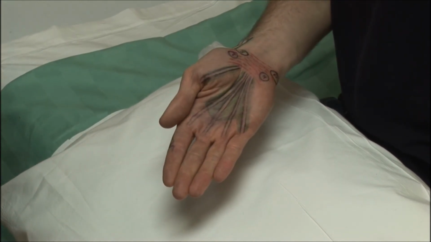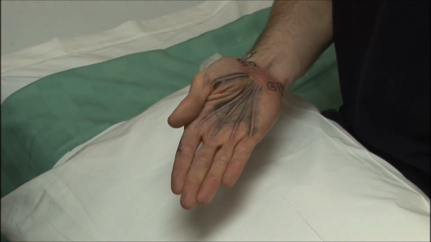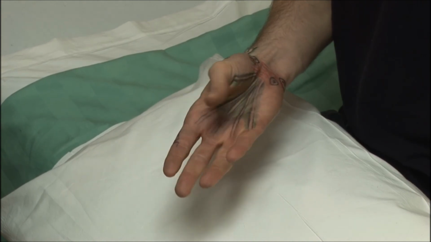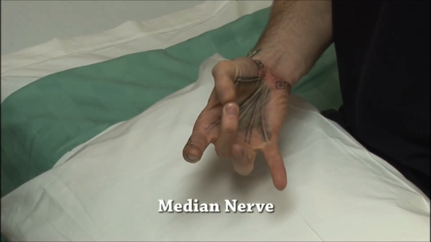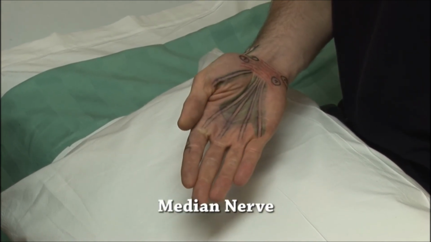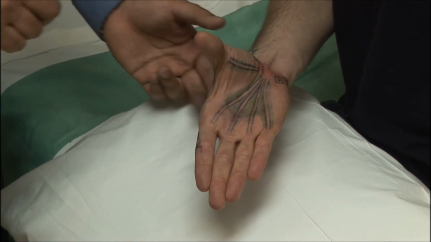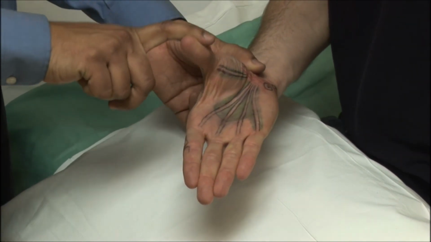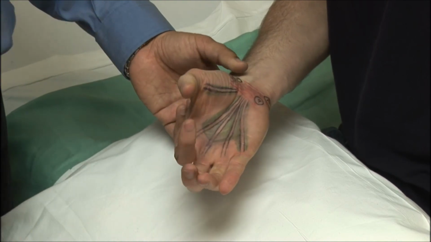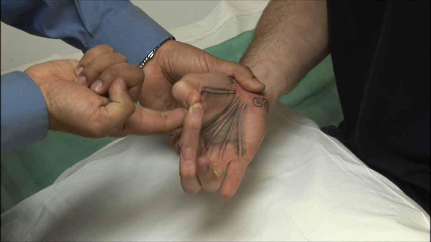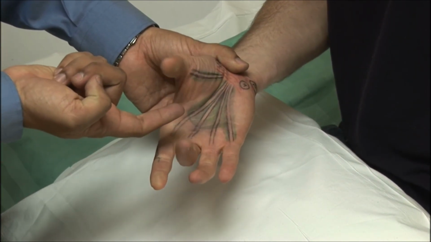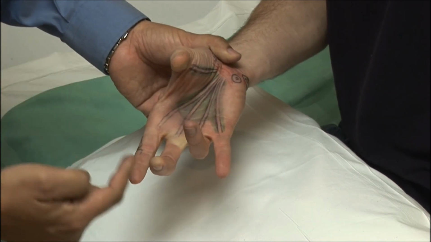Thumb abduction, flexion, and opposition are supplied by the median nerve. You can assess power here. Don't let me push your finger down. Don't let me break the ring. And you can do this at each of the fingers.